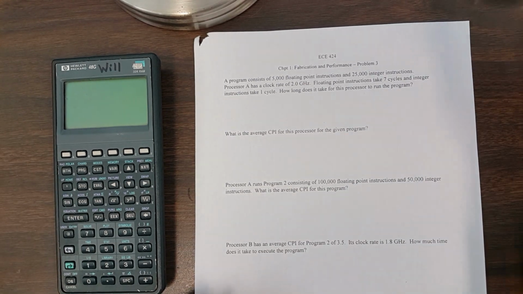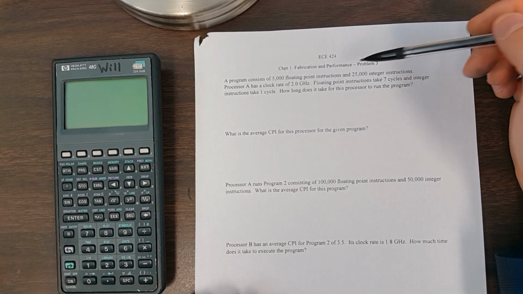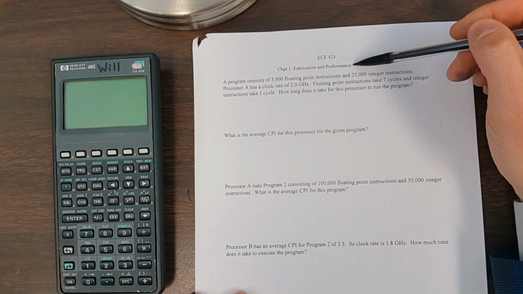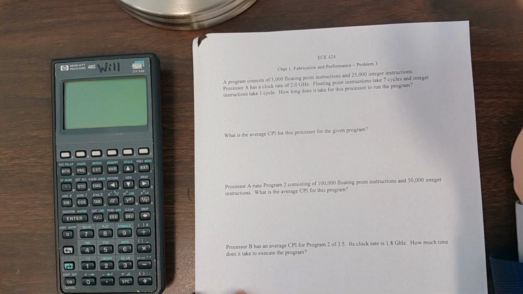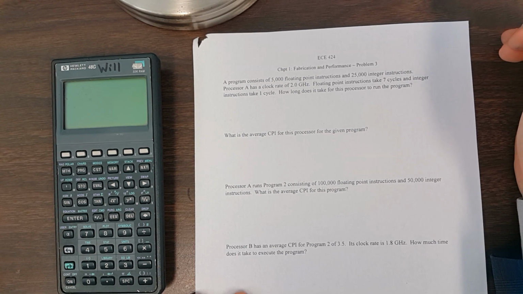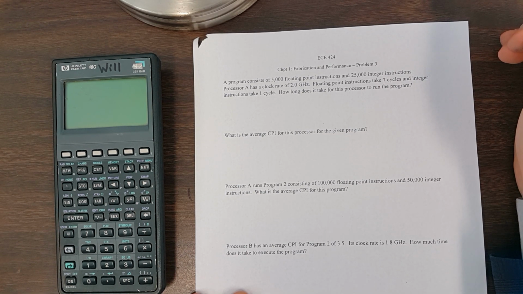Hello, today I'm going to be talking about a problem regarding performance. And if you remember, we had three different components of performance. If we wanted to find the execution time of a program, that would be the number of instructions in the program, the cycle time, and the cycles per instruction.